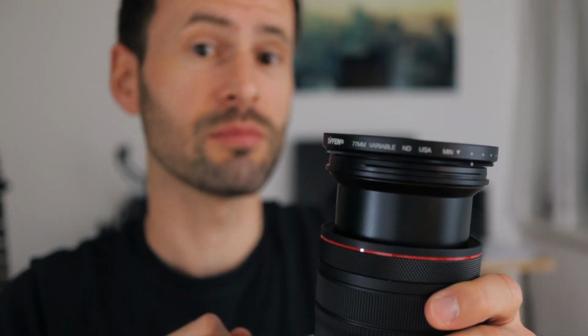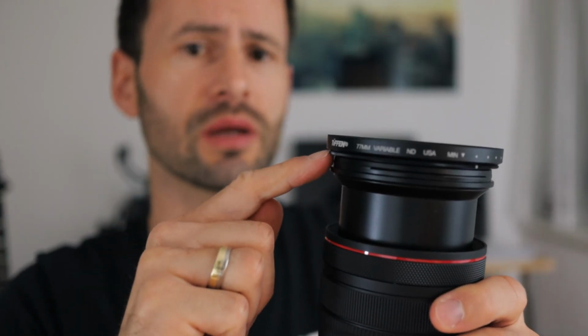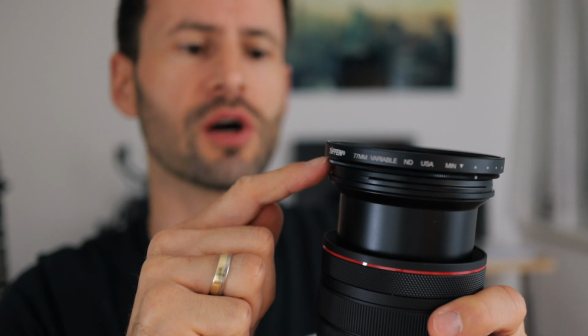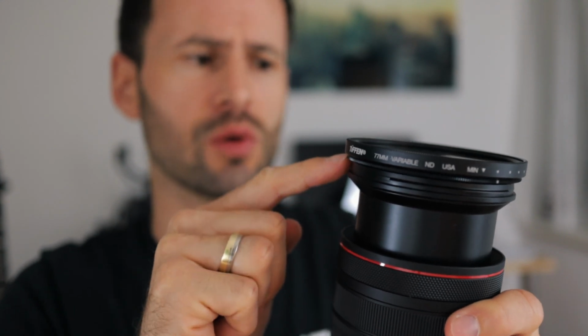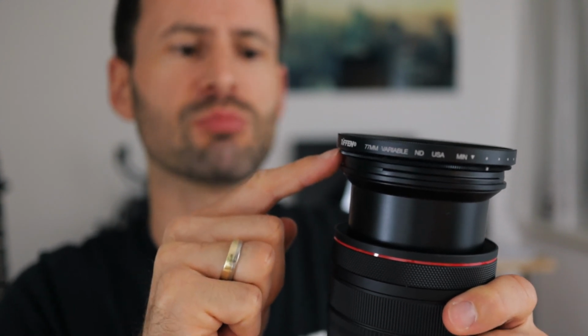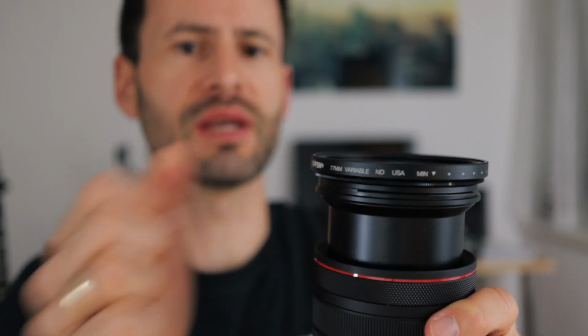The Tiffen filter is the crappiest one in my opinion from how they built it. I'll show you why. I have a camera here, in my case an EOS R with 77mm. I screw this on and as you can maybe see, the inner ring which holds the ND filter on the camera is, I don't know, 1 millimeter thick and smaller than the outer ring for turning it.